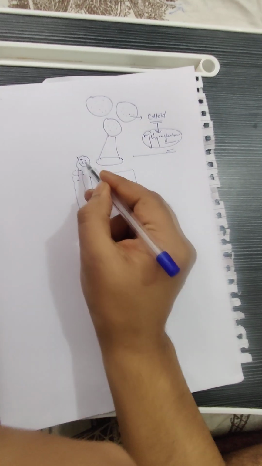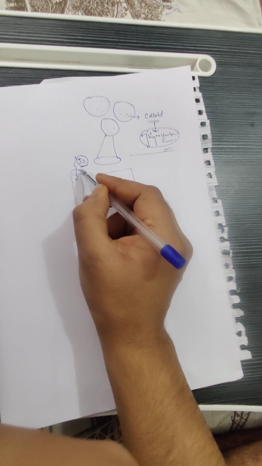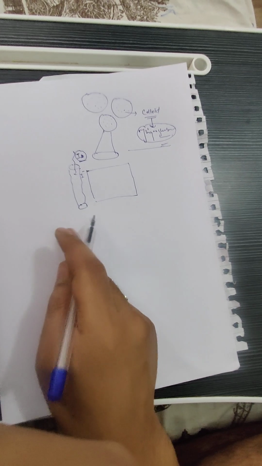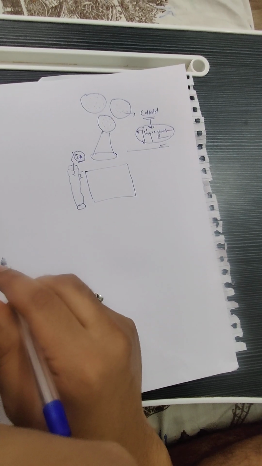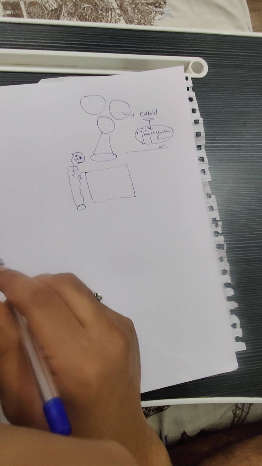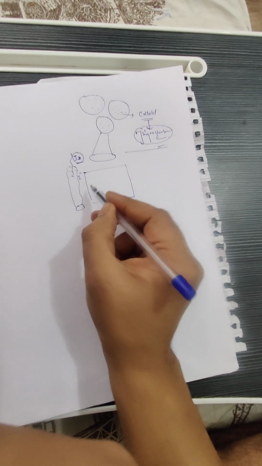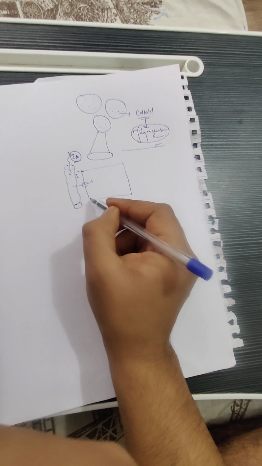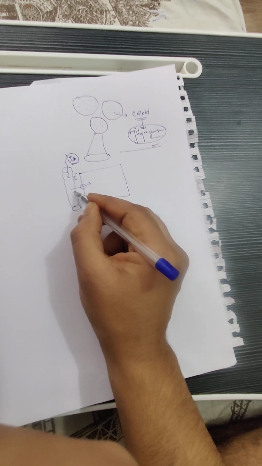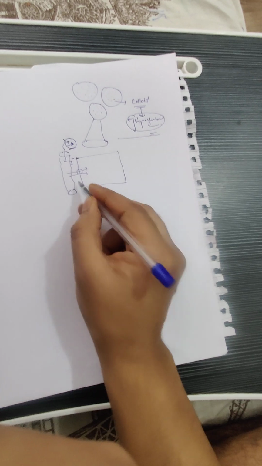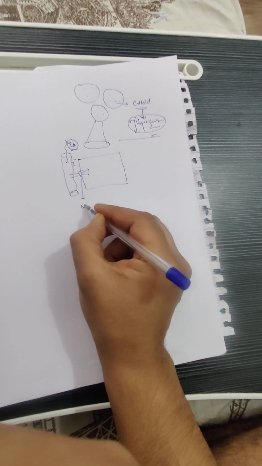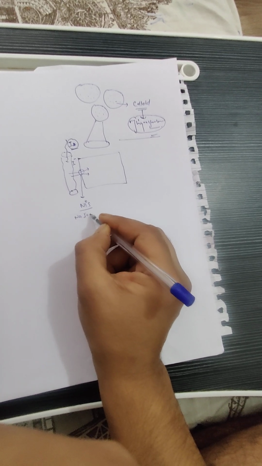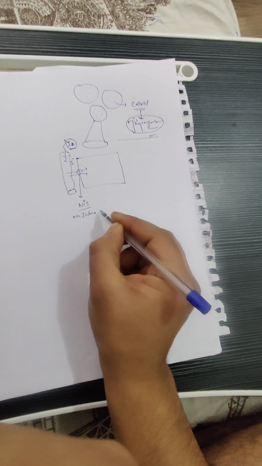This iodine is not present in the form of I2, that is the molecular form. It is present as the ionic form, I negative, that is the iodide ion containing a negative charge, and it is taken into this follicular cell by a transporter known as NIS, that is sodium iodine symporter.